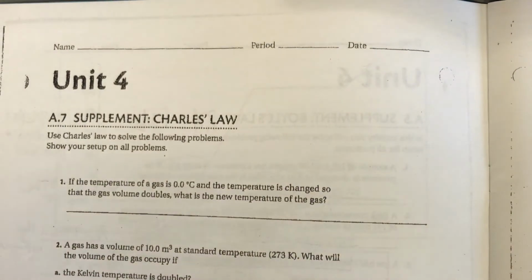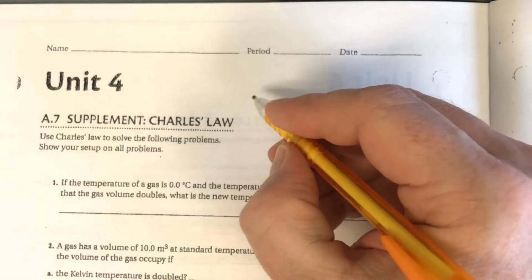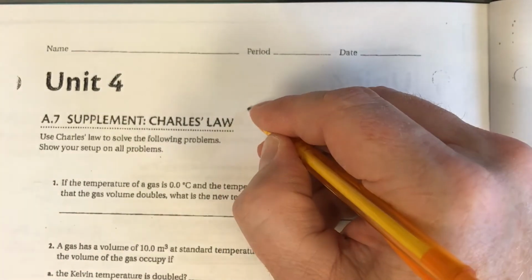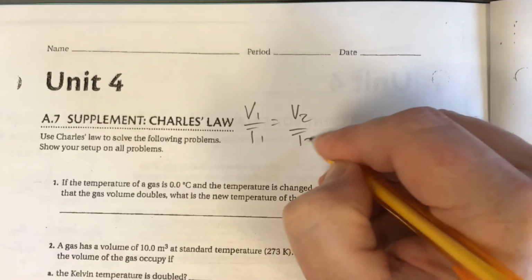In this video, we're going to talk about Charles' law, which is the second of the three laws that are part of the combined gas law. Charles' law is a relationship between temperature and volume. And so we have V1 over T1 equals V2 over T2.